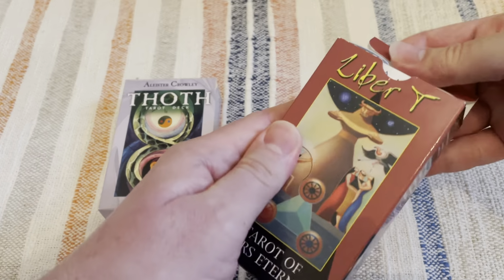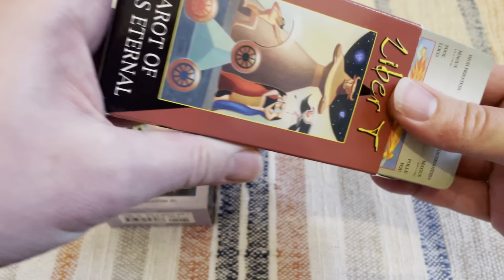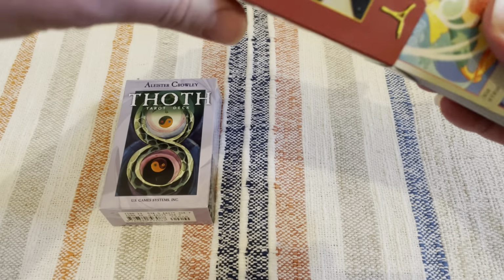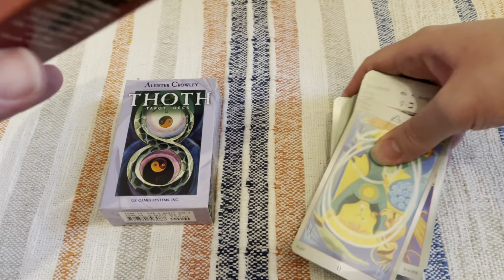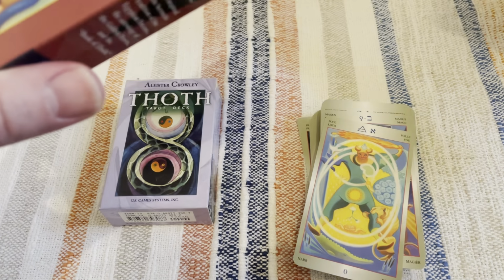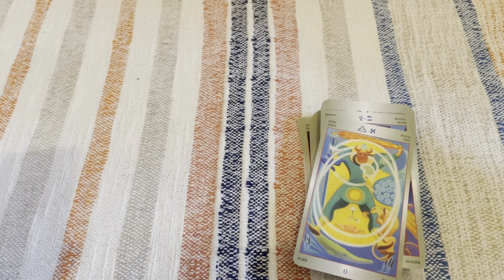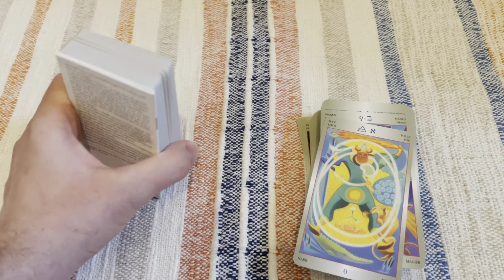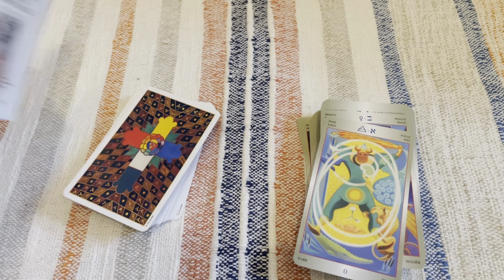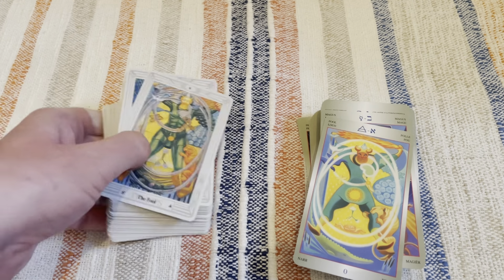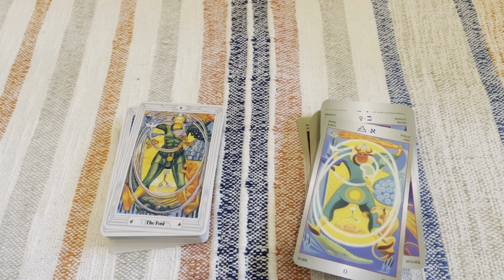Now, before we get into it, let's talk a little bit about the main differences between the Liber T, Tarot of Stars Eternal. I'll probably just talk about it as the Liber T from here on out. The main differences between the Liber T and the Thoth that it's based on.